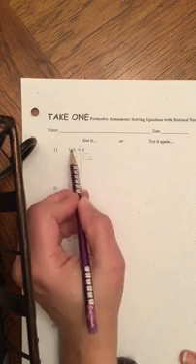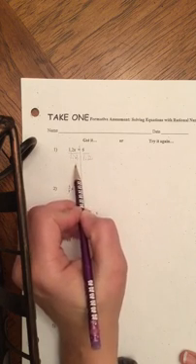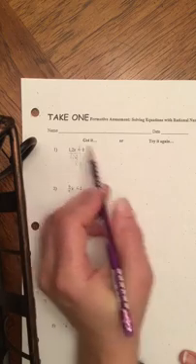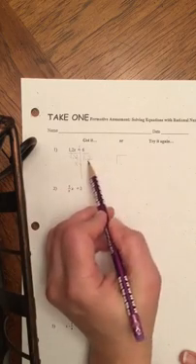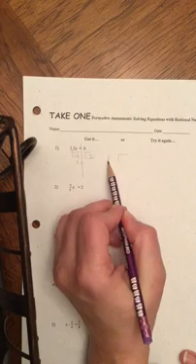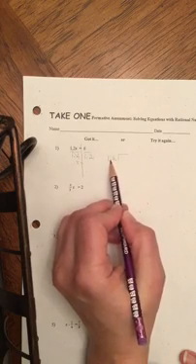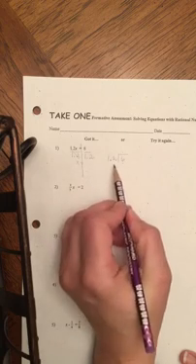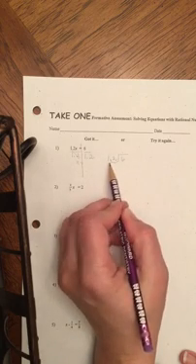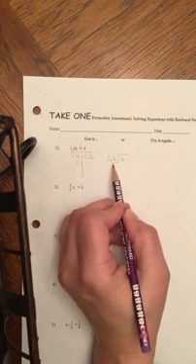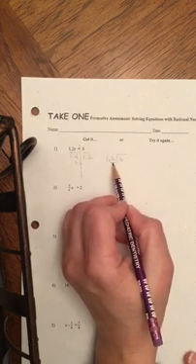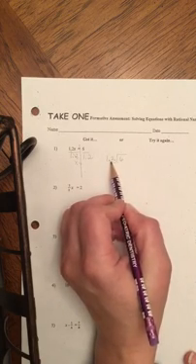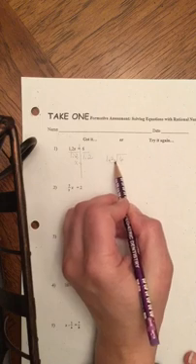On this side, the 1.2's cancel each other out, so this leaves us with x, and then 6 divided by 1.2. So 1.2 is our divisor. We put it on the outside, and then 6 is the dividend. We put it on the inside. We have to move the decimal one place to the right because we can only divide by whole numbers. And what we do to the outside, we have to do to the inside.